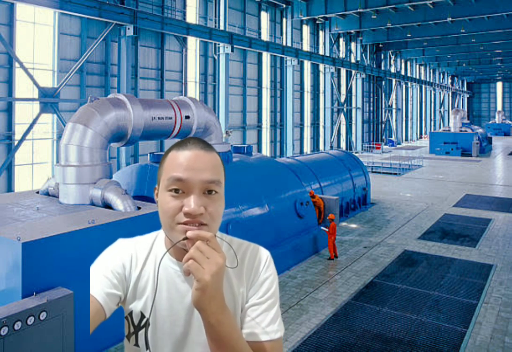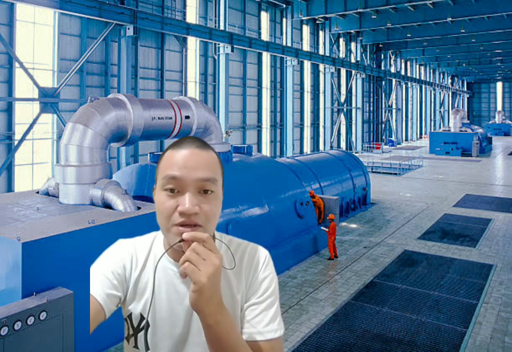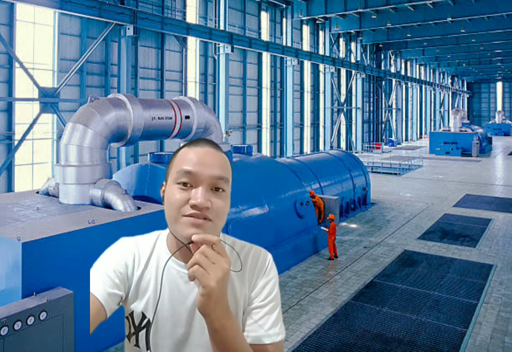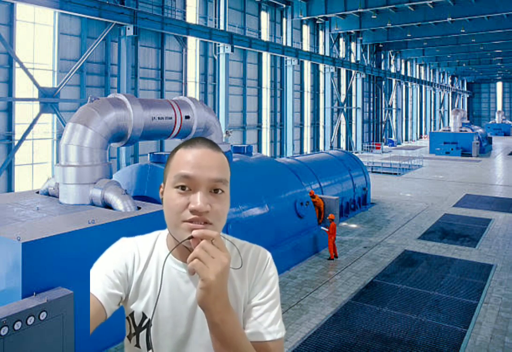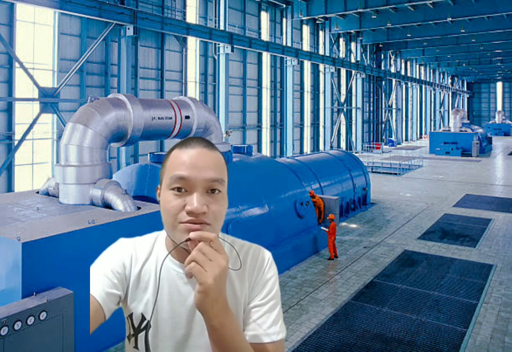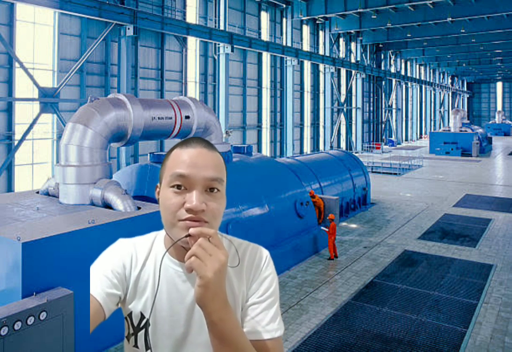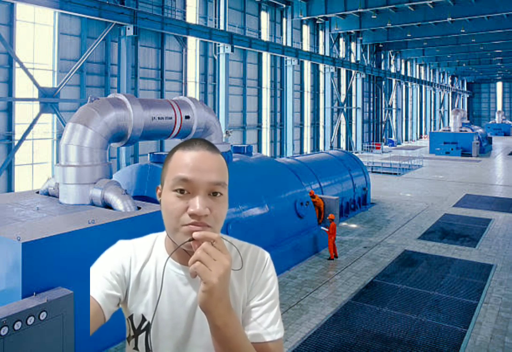Next is, what is compounding? We all know that compounding is the splitting up into two or more stages of the steam pressure or velocity change through a turbine. Next is to differentiate between pressure compounding and velocity compounding.